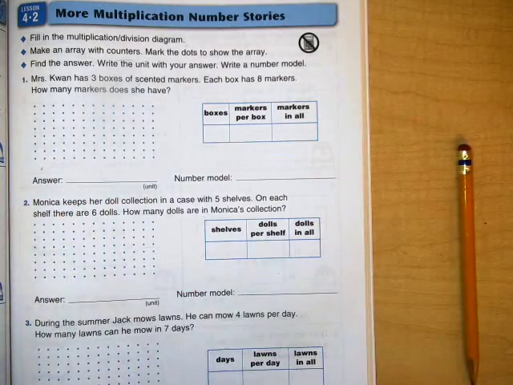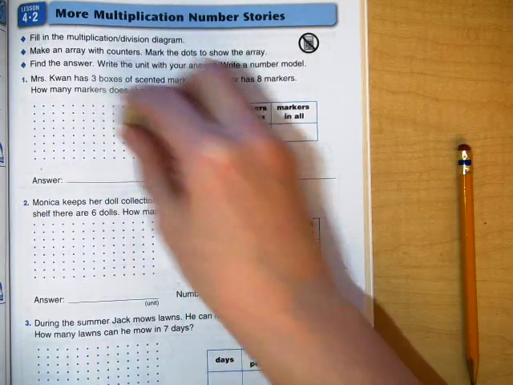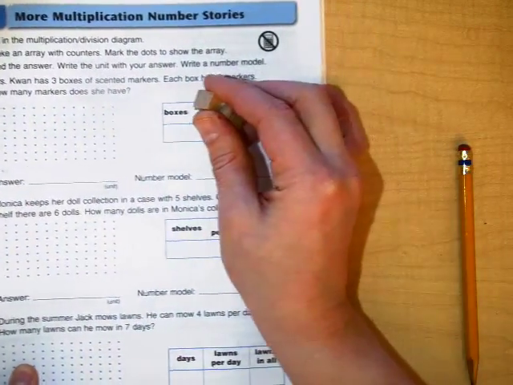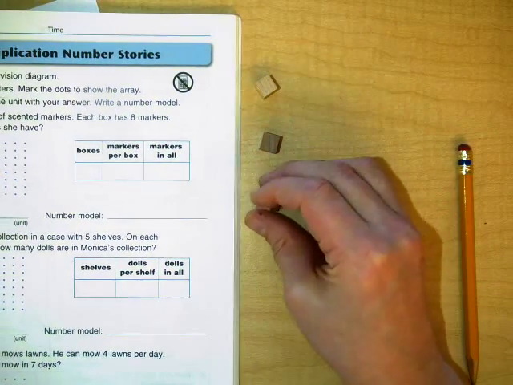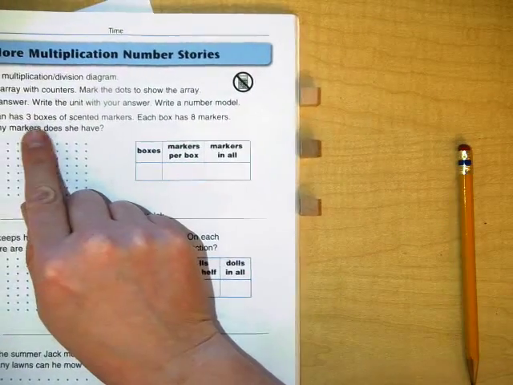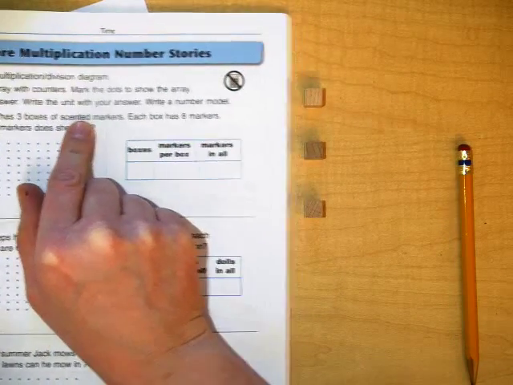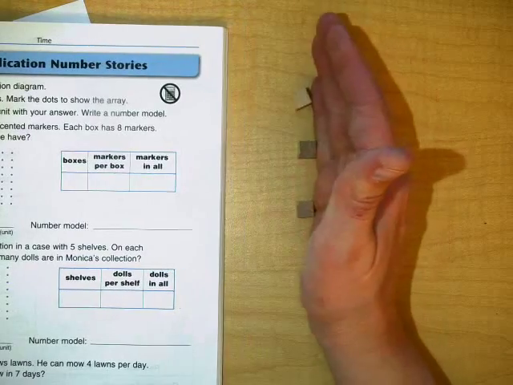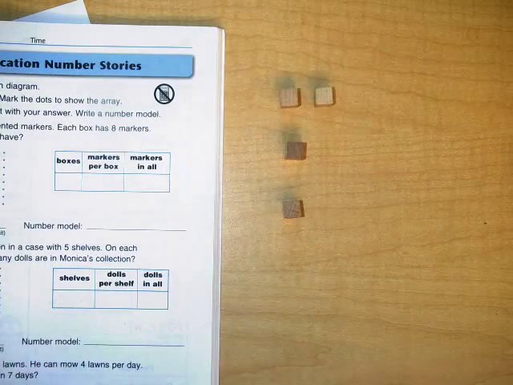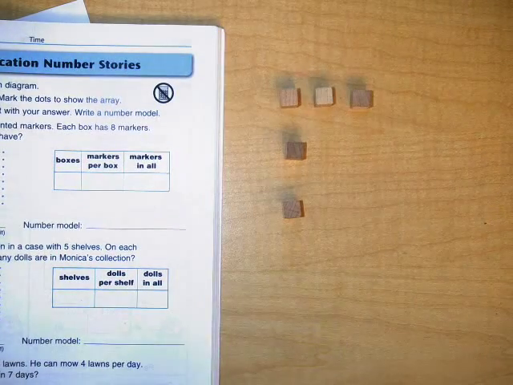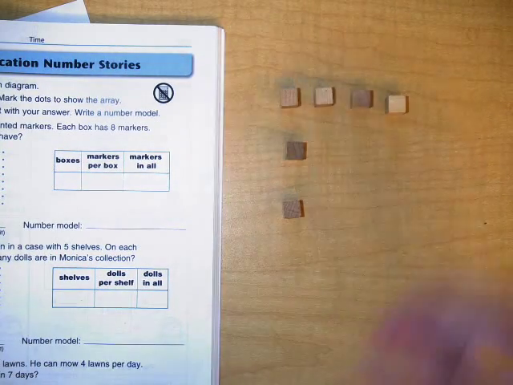Well, if I were going to make an array using those numbers, with counters, I would set it up so that I was going to have 3 rows, because it says right here, 3 boxes of scented markers. Okay, and then I would go ahead and put 8 in each row, because these would be just like a box of markers. So I'd have 8 in my first row.